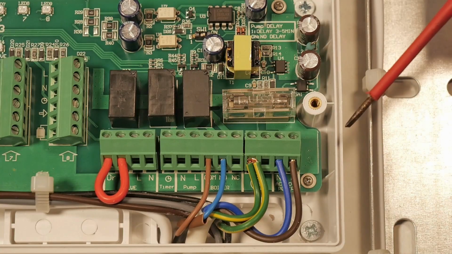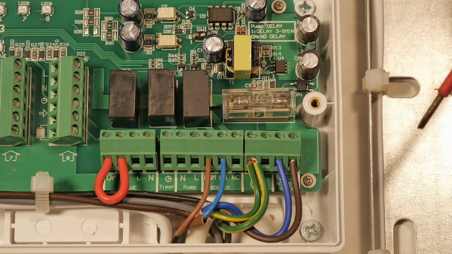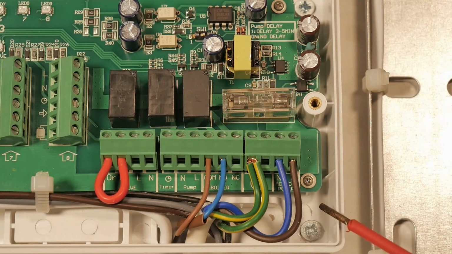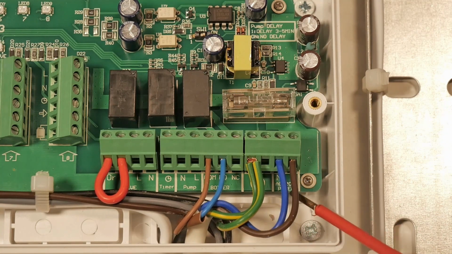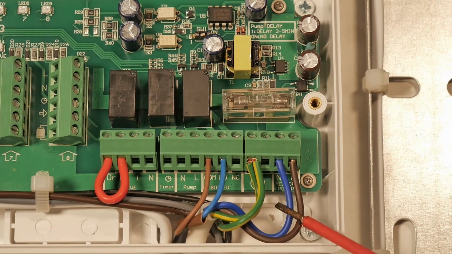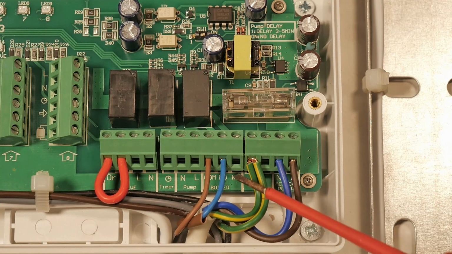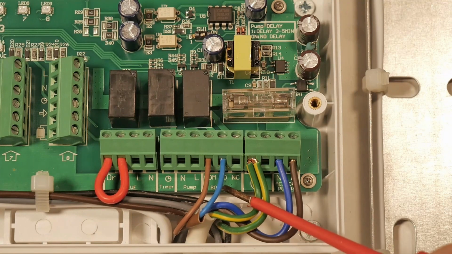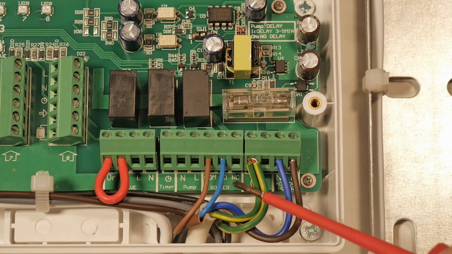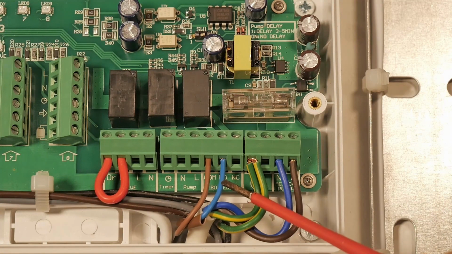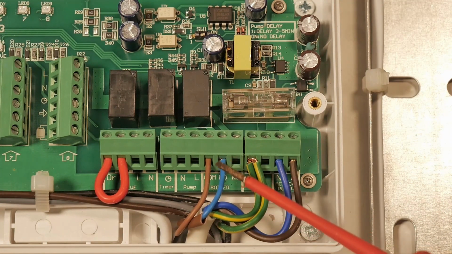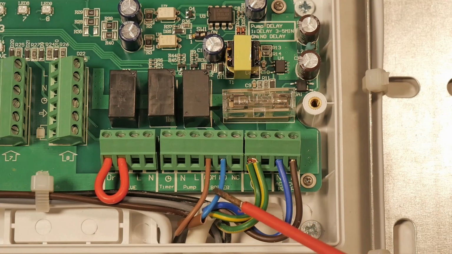Moving over to the other side of the terminal connections on the wiring center, you have your live coming in here, 230 live, to power the wiring center, which would normally come from a localized fused spur. You've got your earthing terminals there. You've got your switching terminals for your heat source, labeled boiler on the terminals. Here we've got it hooked up to the normally open, so a closed circuit would create demand. You do have the option of going on the normally closed, to open circuit for demand, which you would use, say, for a Vaillant.